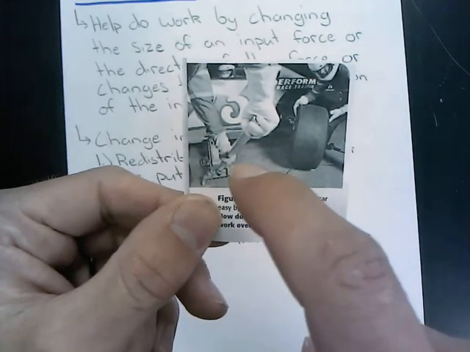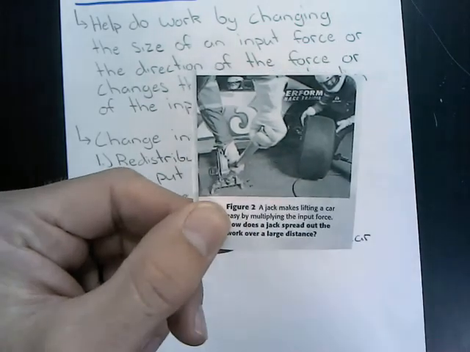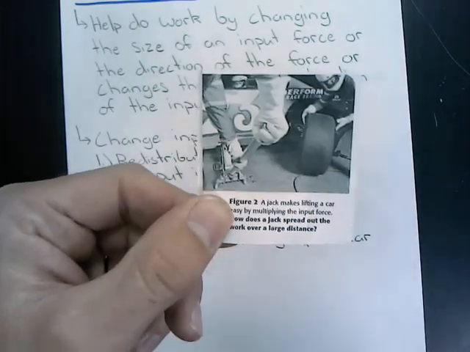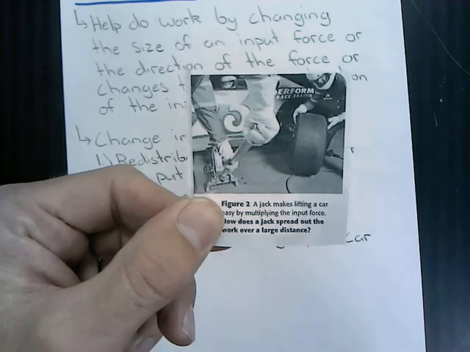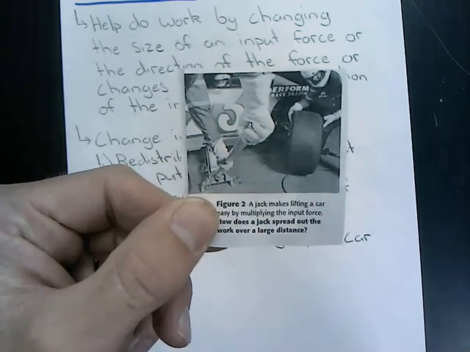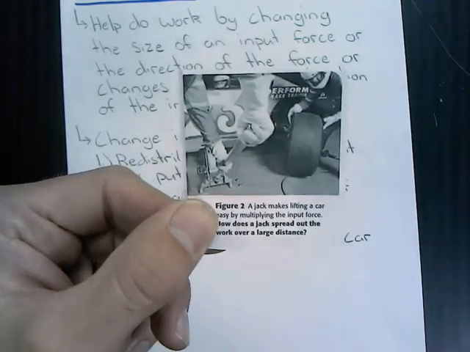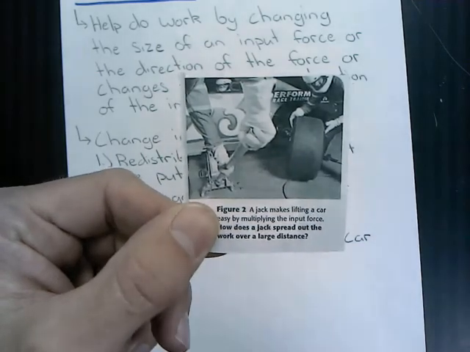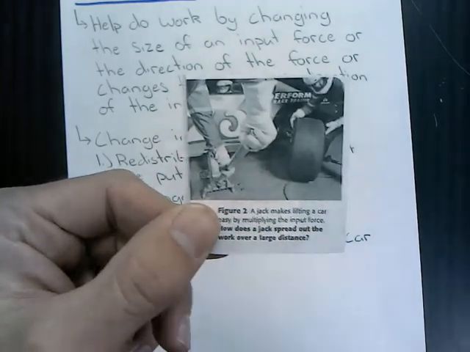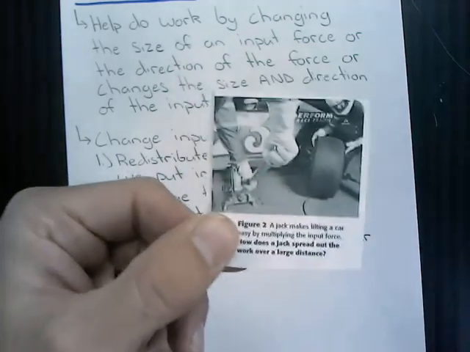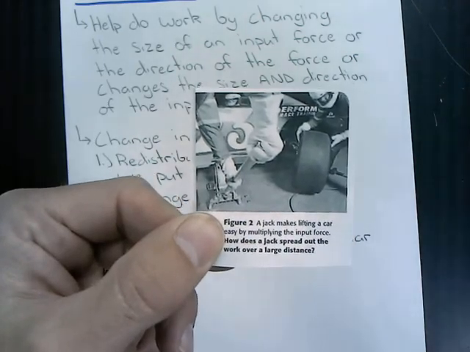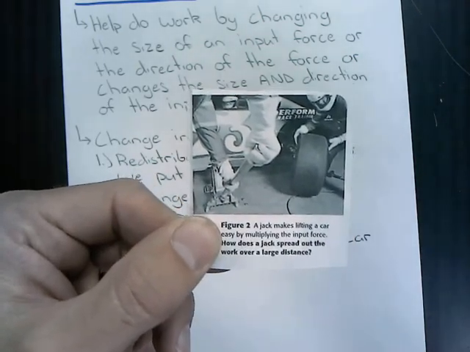So obviously the gentleman is not putting enough force in for him alone to lift up the car. But what the jack does is allow that redistribution of the work that's being put in, and allows you to multiply the amount of work that is actually done.